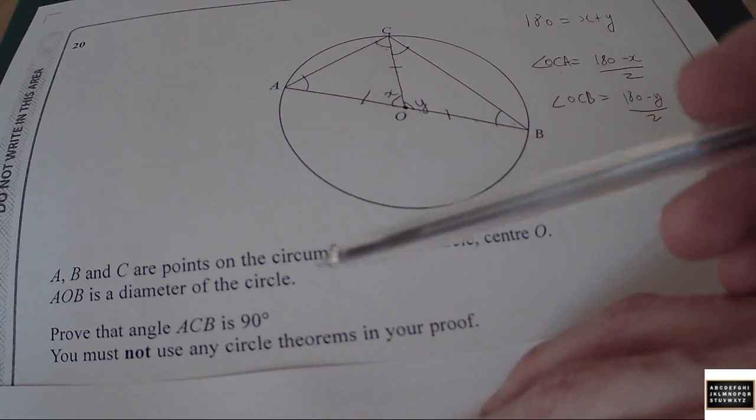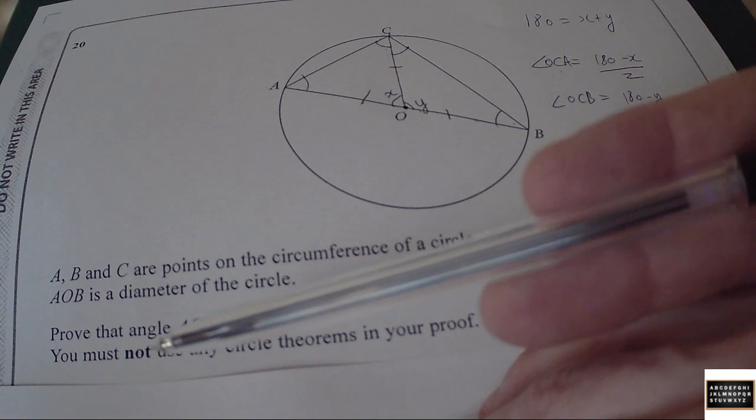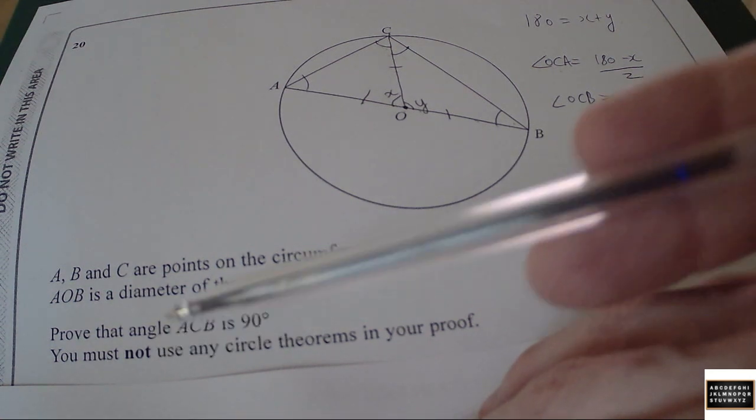This question is quite interesting because it's talking about the points and circumference of a circle. It's specifically telling you not to use circle theorems. You must not use circle theorems.